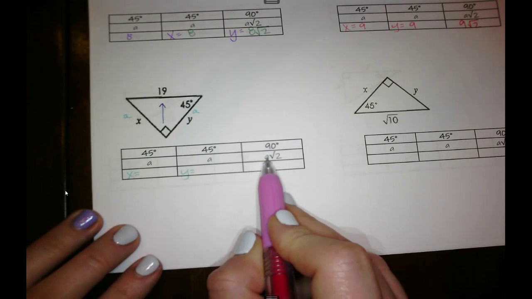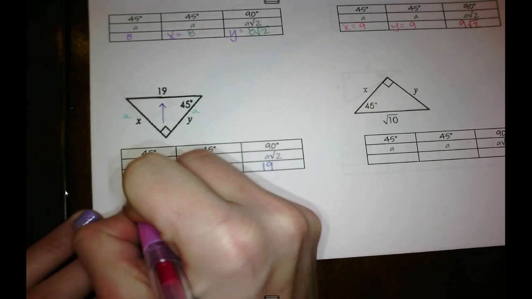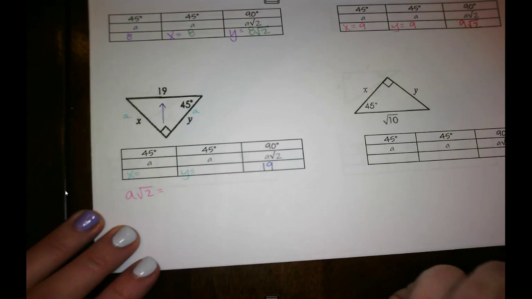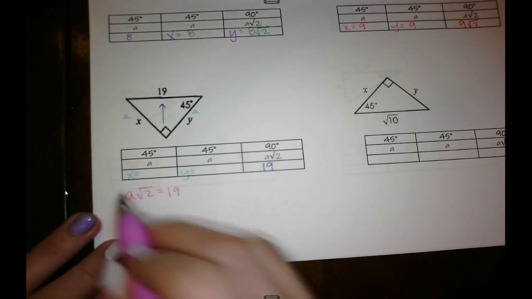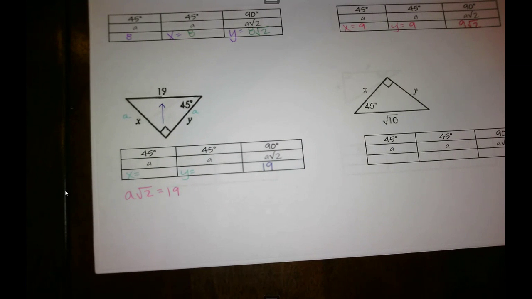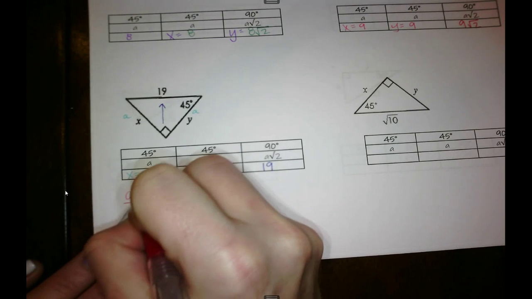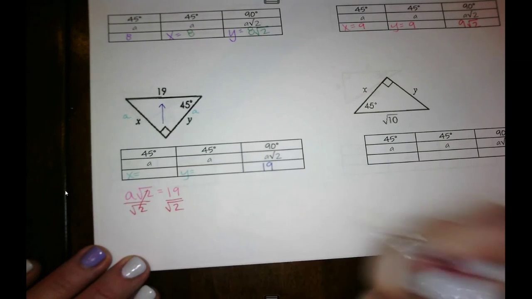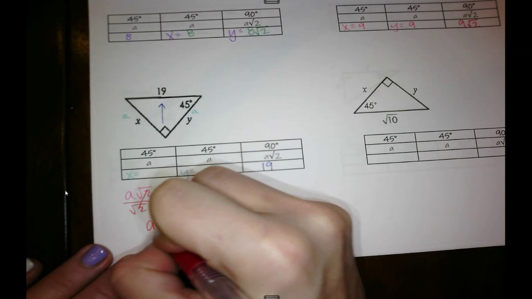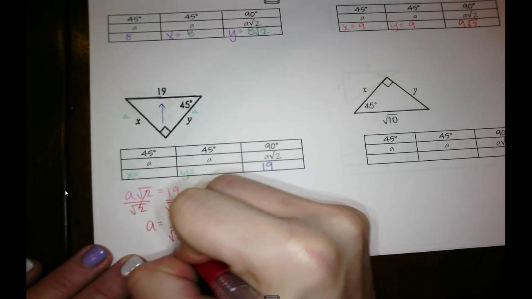Well, we know that the hypotenuse is supposed to be A square root of 2, and in this instance it equals 19. So that A just acts as some kind of variable, some number I've got to find. Right now it's being multiplied by square root of 2. How am I going to get rid of that? Well, I'm going to divide by the square root of 2. So A equals 19 over square root of 2.